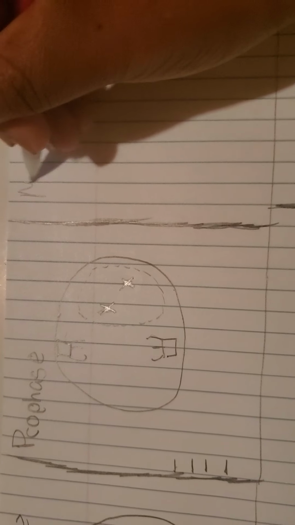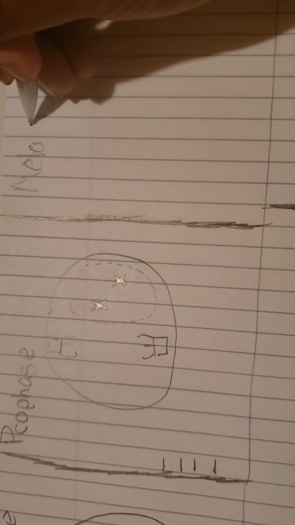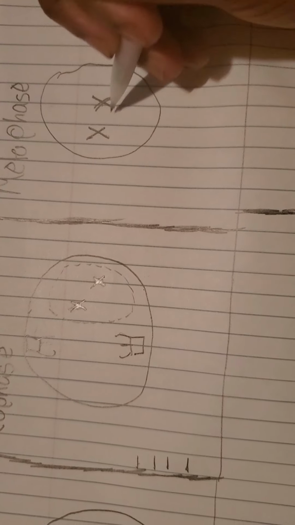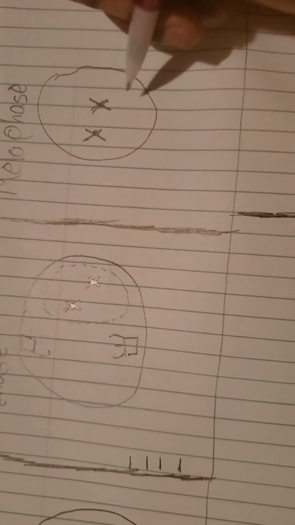Our next phase is metaphase. This phase is very different than prophase. In this phase, we have our sisters. And if you remember, our sisters are the DNA.